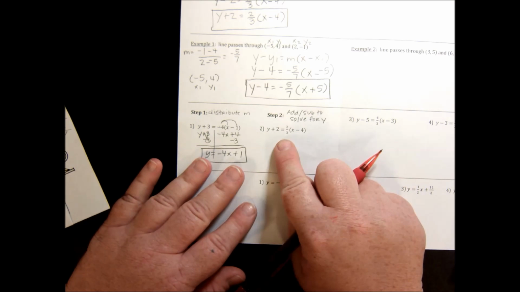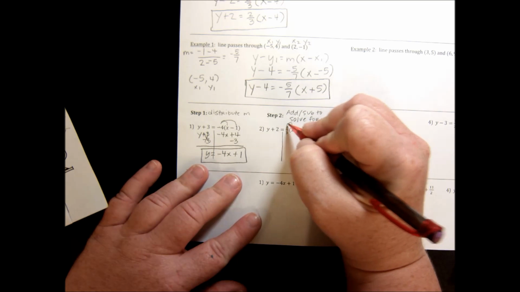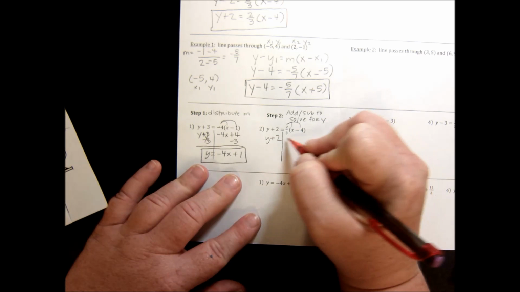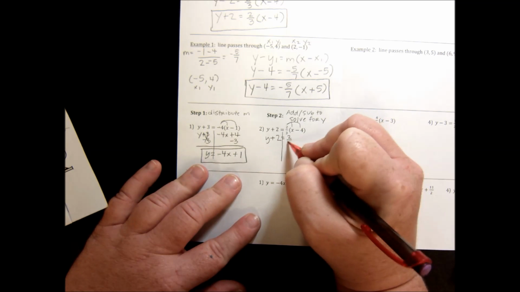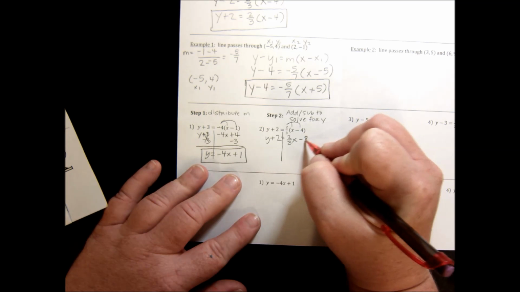So let's do number 2. Same steps. The first thing I need to do is distribute the m. So I still have y plus 2, but then I have 2/3 x minus 8/3.